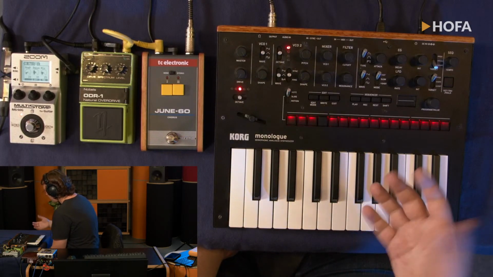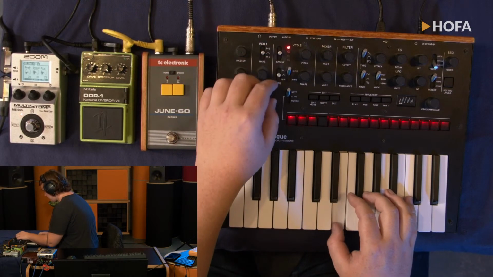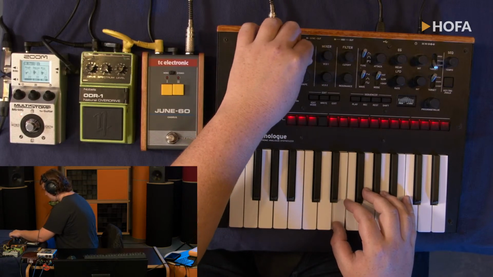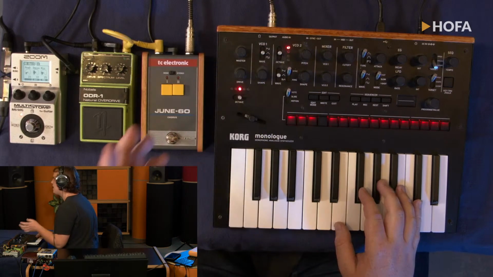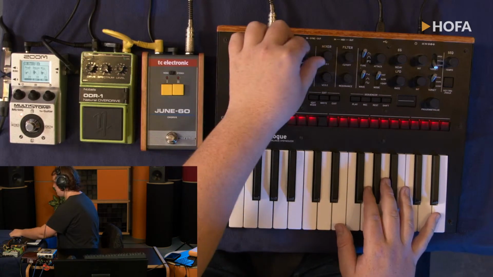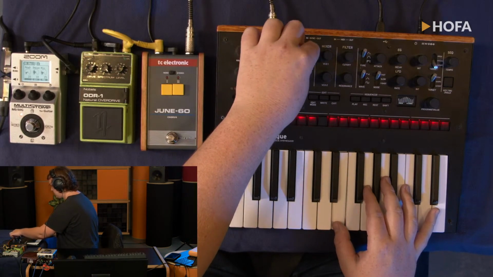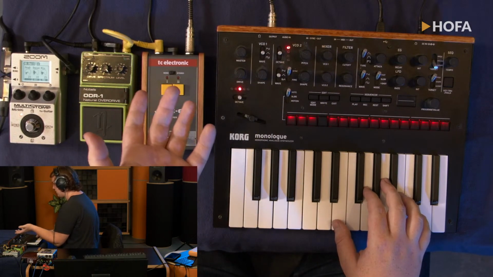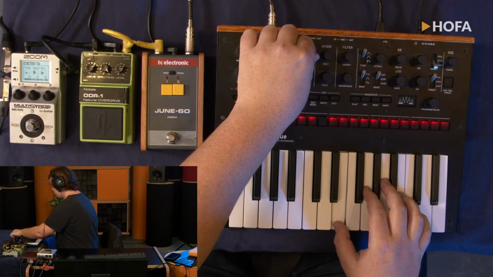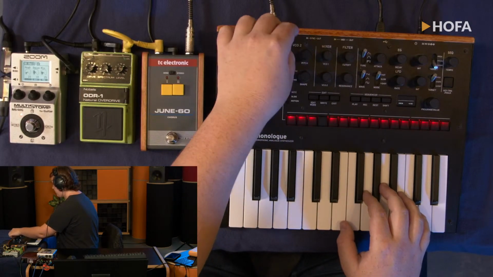It allows you to make some crazy sounds, because now my pitch knob is not actually changing the pitch of the second oscillator, but the timbre, it's changing how it sounds, providing harmonic content.